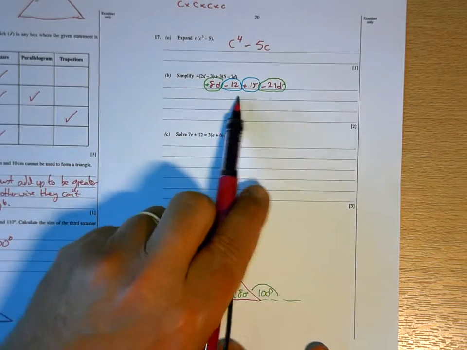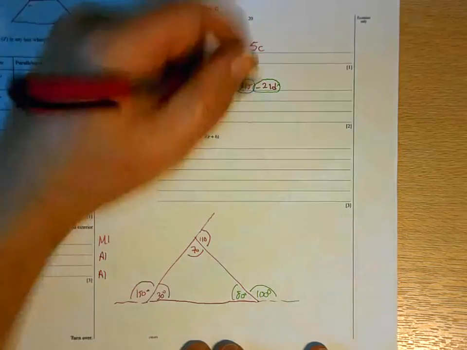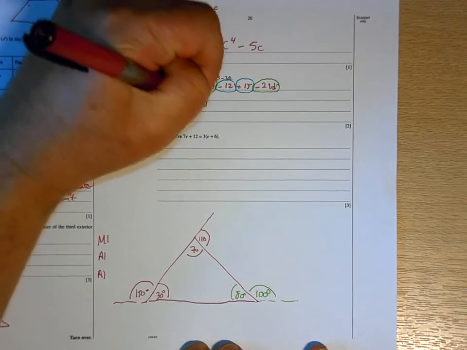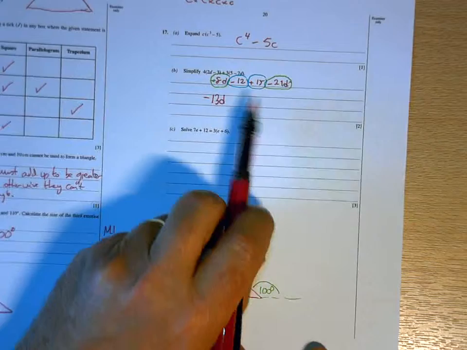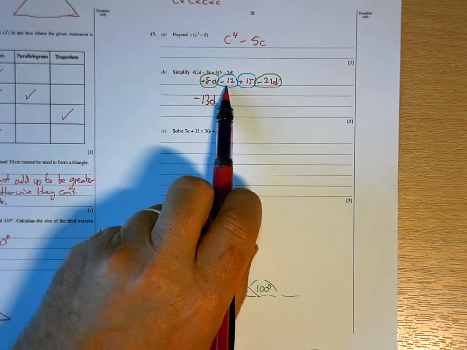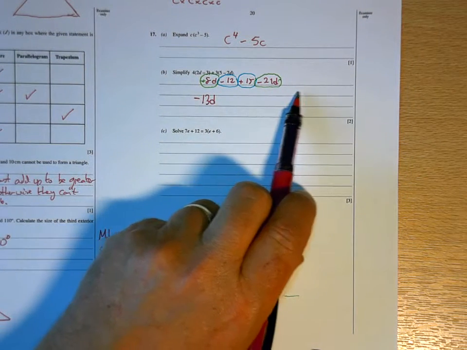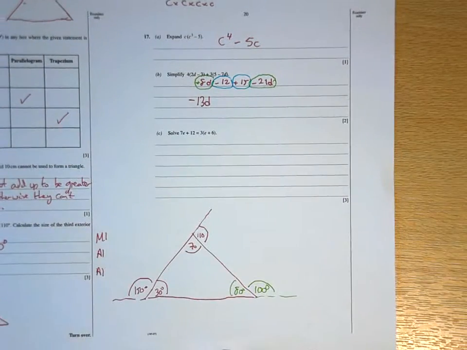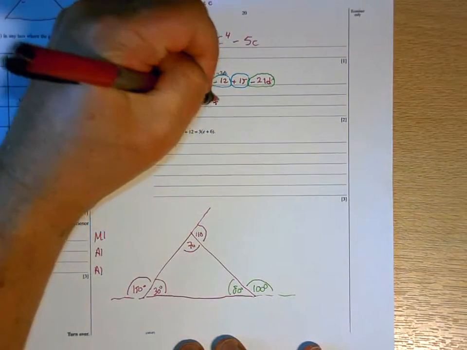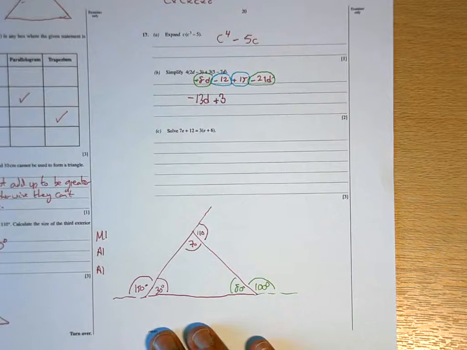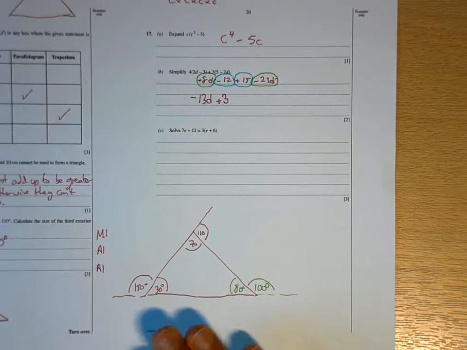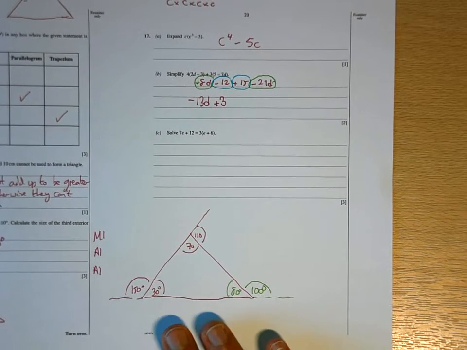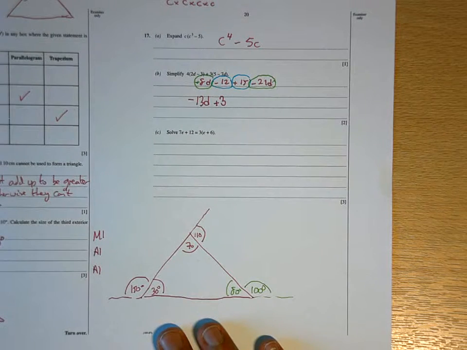I go from plus 8 all the way down to negative 13. So negative 13D, and then here I'm at negative 12 and I'm going up 15, so I'm going back above 0, so it's going to be plus 3. So negative 13D plus 3, or 3 take 13D, is correct as well.